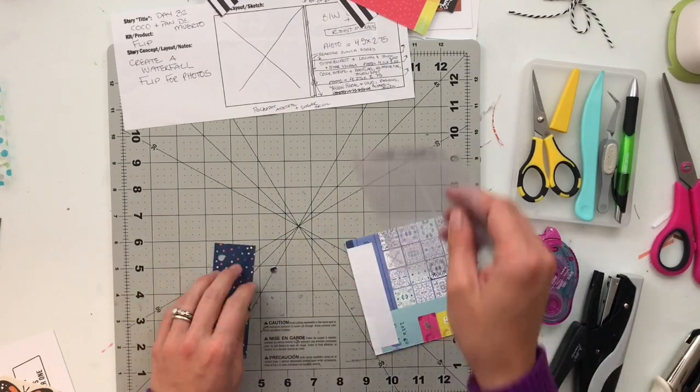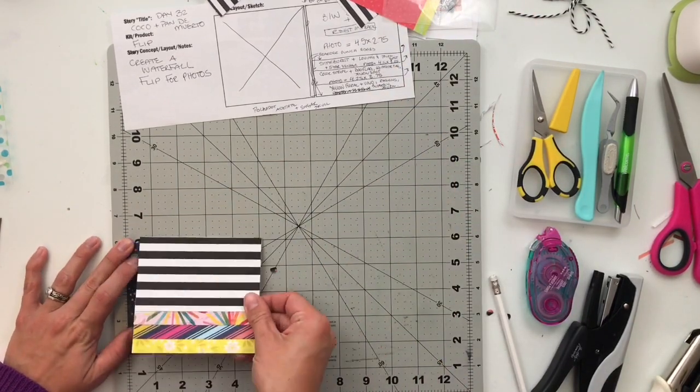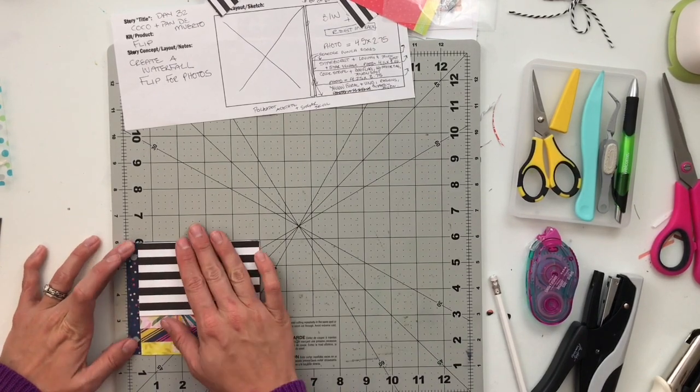Then I took a piece of patterned paper and made that into my spine piece. So I will adhere it on there.